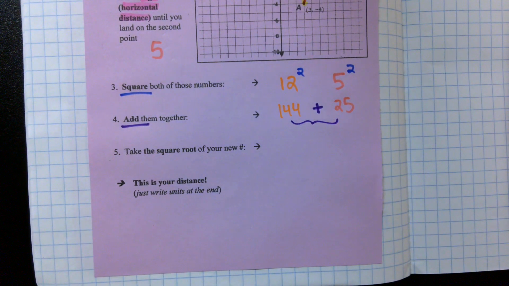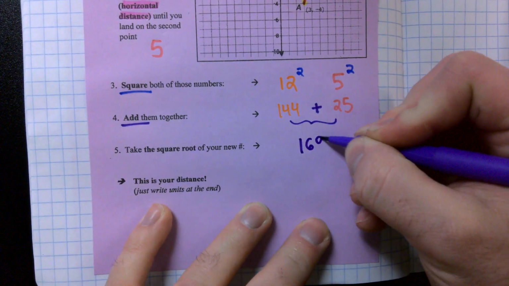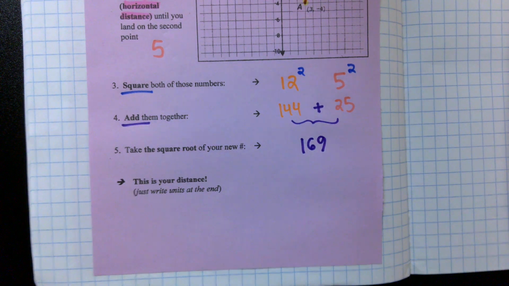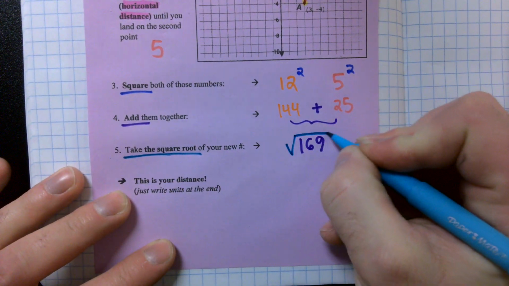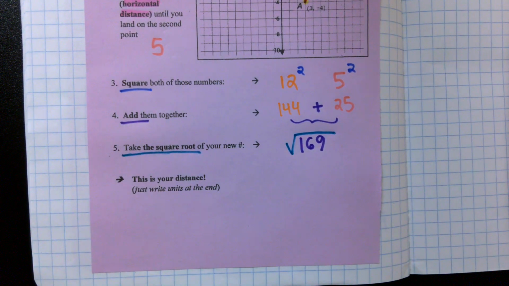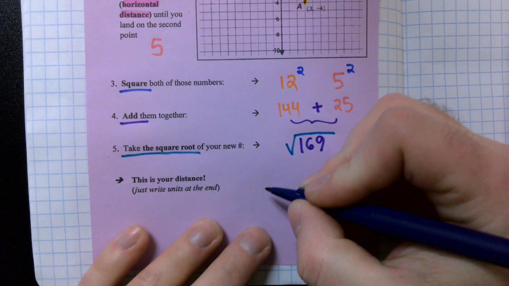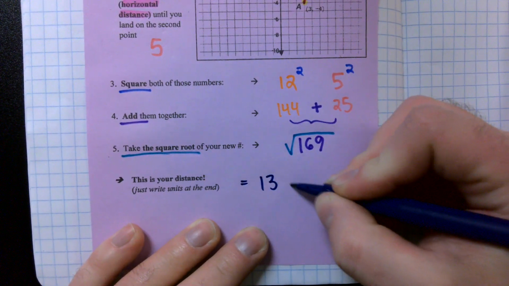What is 144 plus 25? 169. The last thing I'm going to do is what? Take the square root. Is 169 a perfect square? Yep. So what is the square root of 169? 13 units.